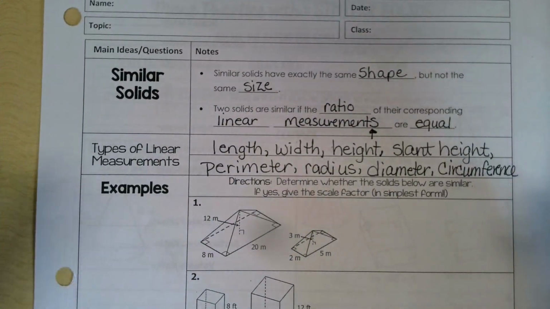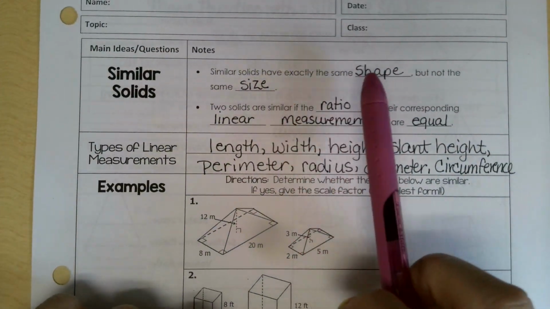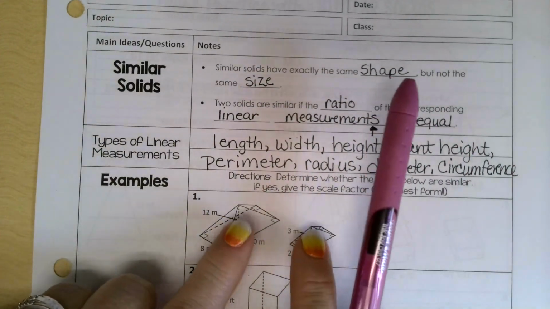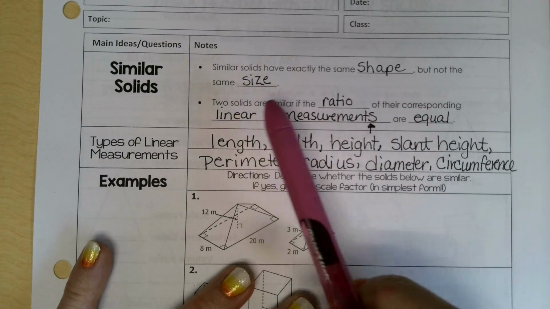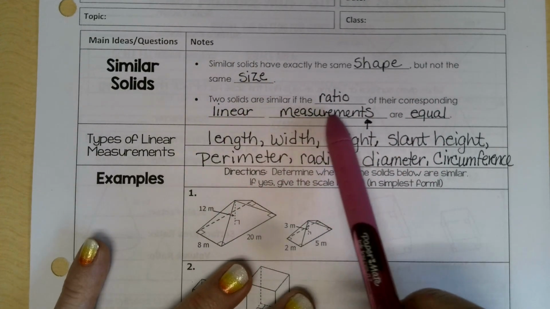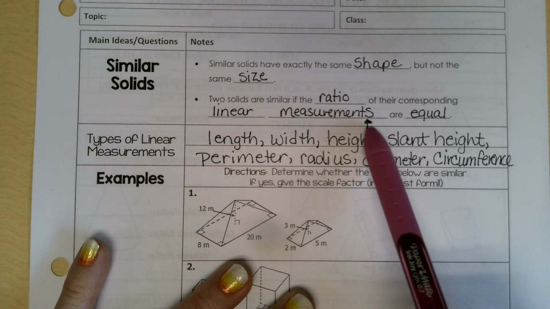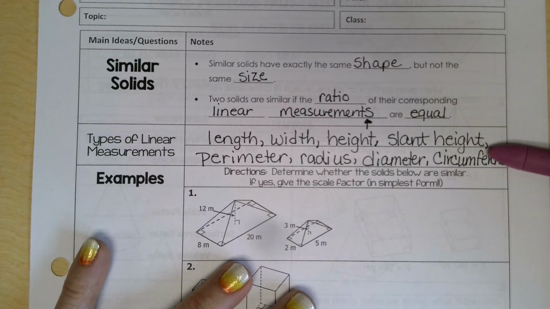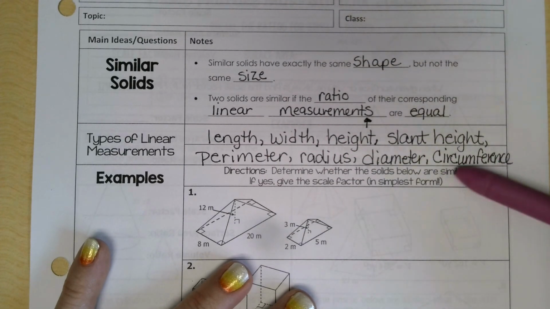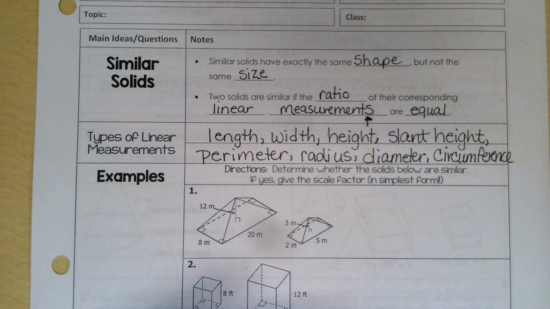All right, so similar solids have exactly the same shape but not the same size. If you look at this picture here, that's an example. Two solids are similar if the ratio of their corresponding linear measurements, and that is plural for a reason, are equal. The types of linear measurements are everything that's listed here. We haven't covered circumference yet, so if something asks you to find the circumference, we're not finding any volumes or surface areas yet. We're going to be given everything we need. We just have to look at the ratios.